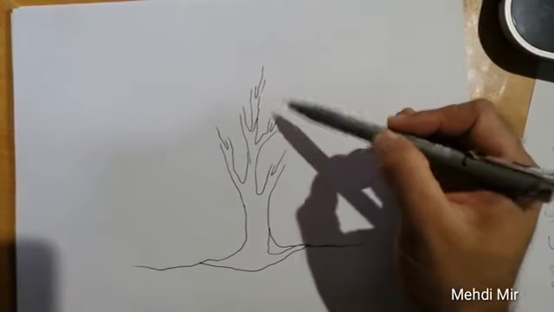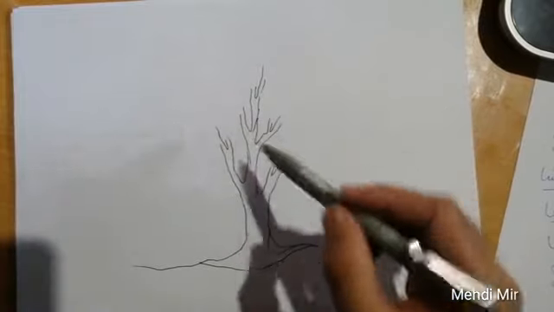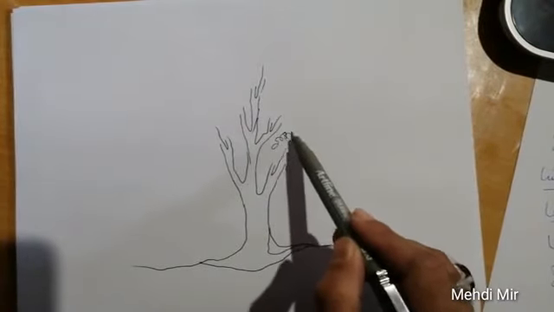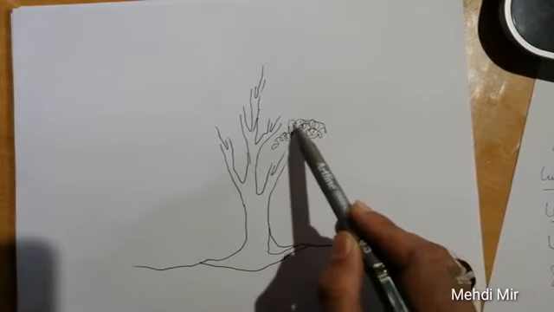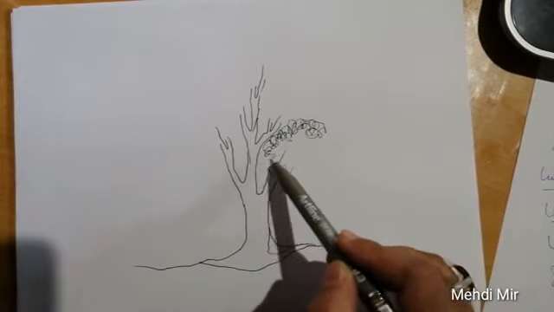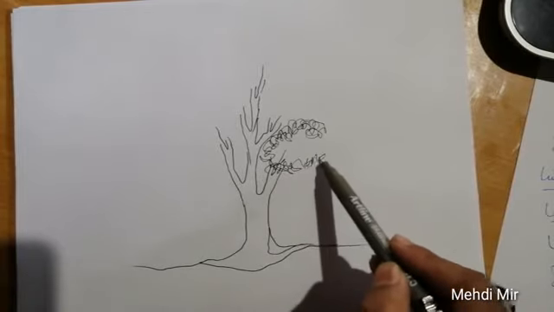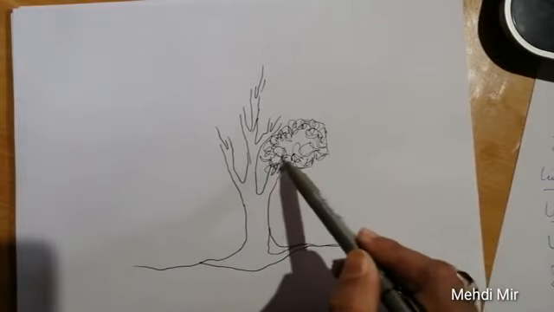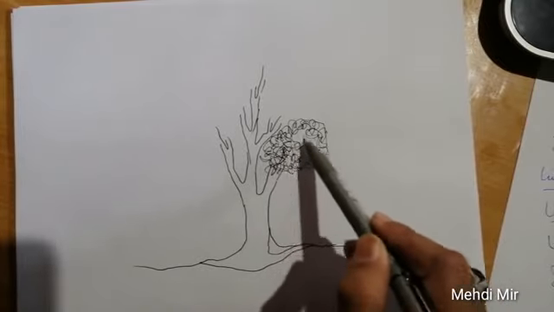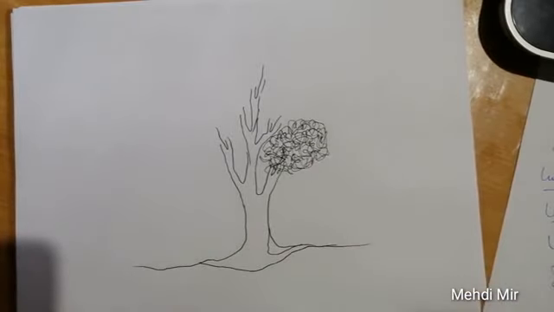Now, the branches, I'll be using scribbling technique for the branches. No specific leaves, just the scribbles. See? Scribbling is one of the most beautiful techniques of art.